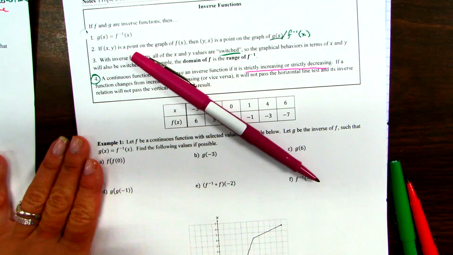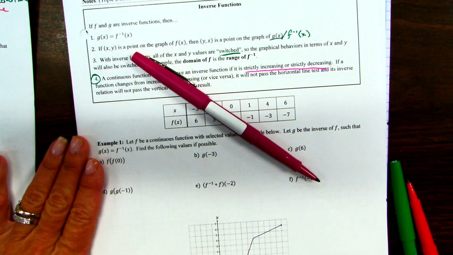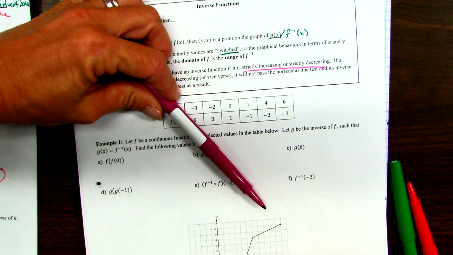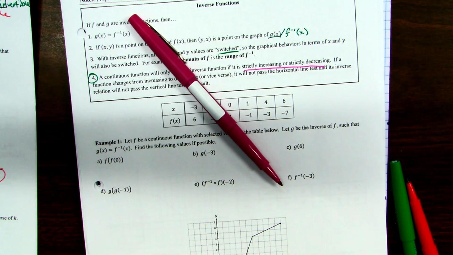A line with a negative slope is strictly decreasing, right? It's not going to suddenly get to a certain point on the graph and turn, right? It doesn't. It goes in this direction forever and ever and ever. There's no min or max in a line. There's no turning point, right?